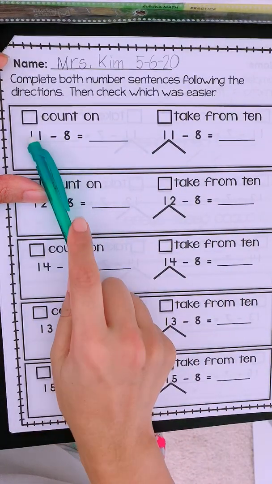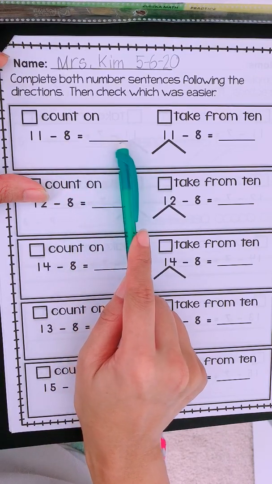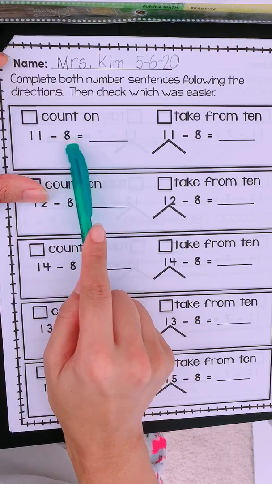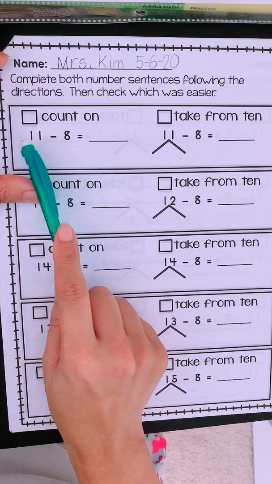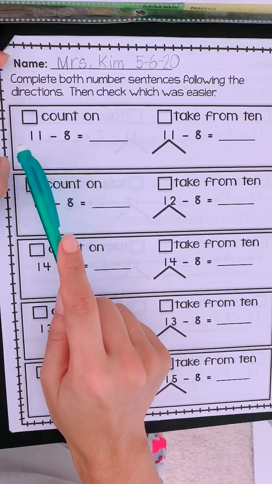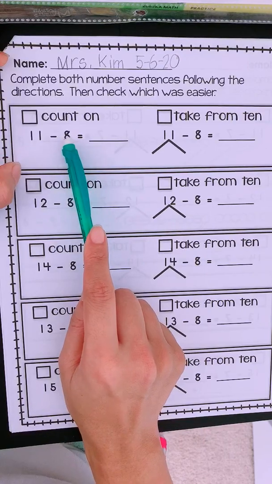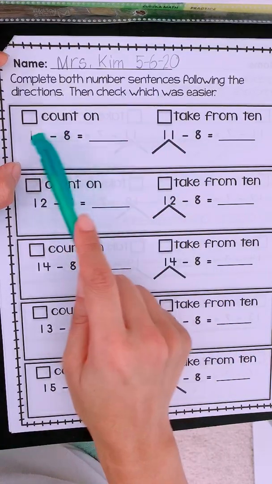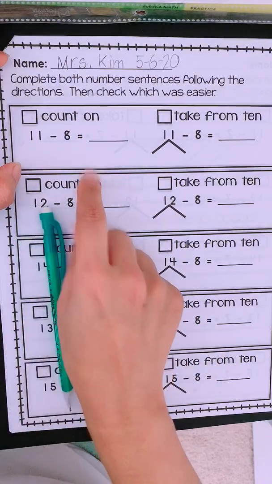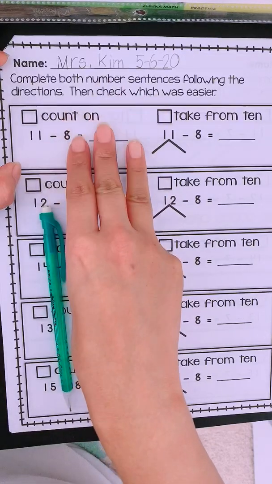Let's see the first one. It says 11 minus 8 equals blank. So when we use the count on method for subtraction, we count on from the second number to the first number. So in adding, we usually start with the bigger number first, but not in subtraction. We start with the second number. So we say 8 and we count on until we get to 11 to see what the difference is. So let's see. 8, 9, 10, 11.